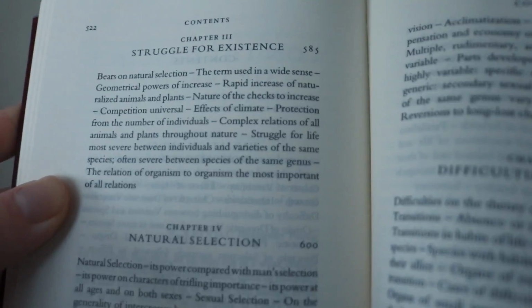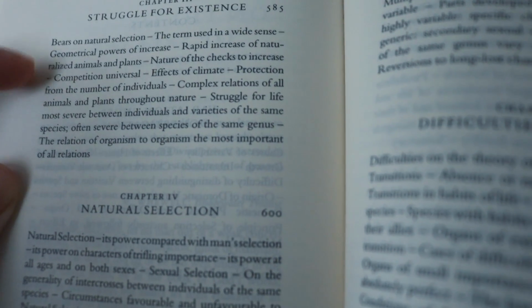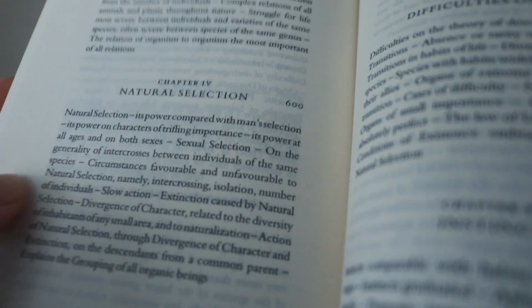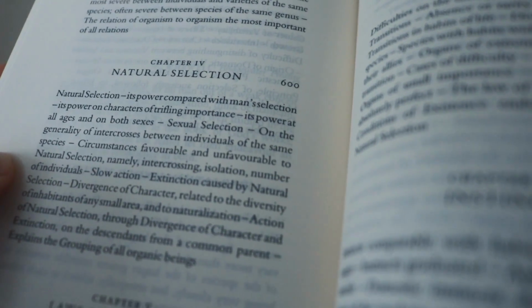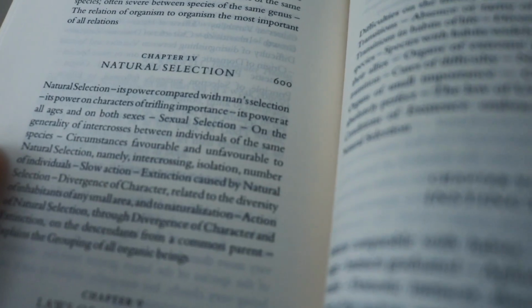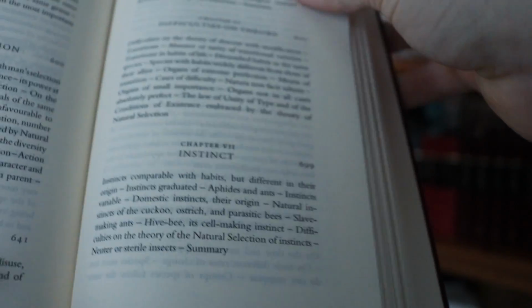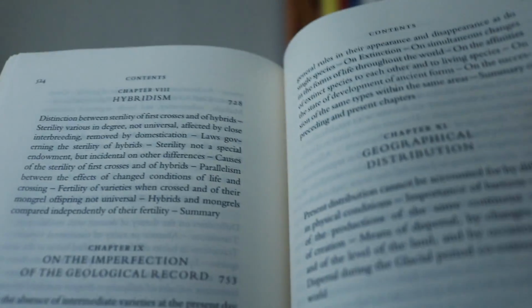Chapter 3 is struggle for existence, and you've got things like natural selection, rapid increase of naturalized animals and plants. Then you've got chapter 4, natural selection, sexual selection, natural selection, namely intercrossing, isolation, number of individuals. So you read all this, laws of variation. You've got difficulties of theory, instinct. So you know what you're going to see in the book. Hybridism, and you go through all the contents, okay?